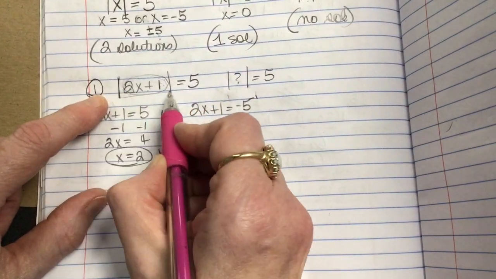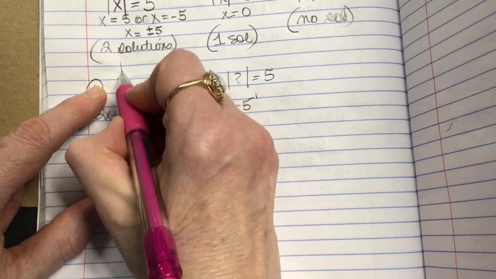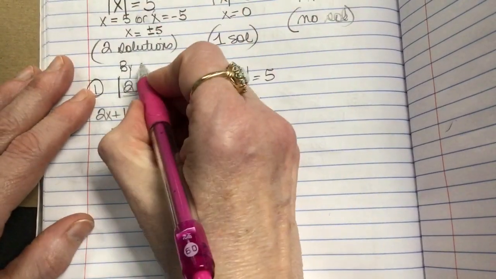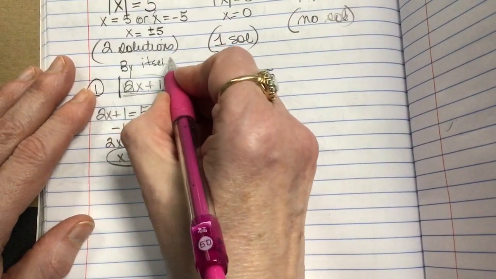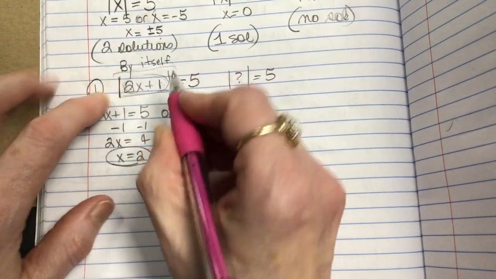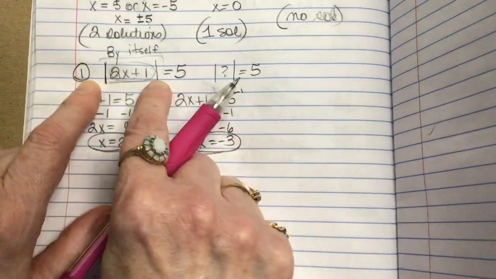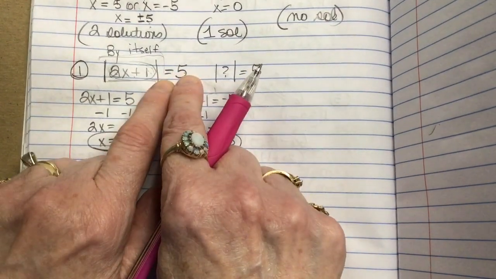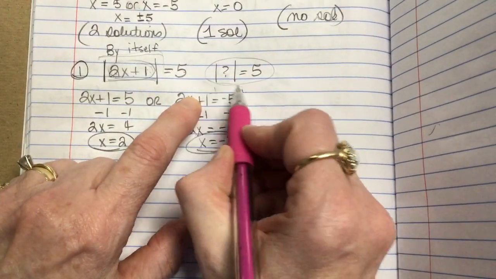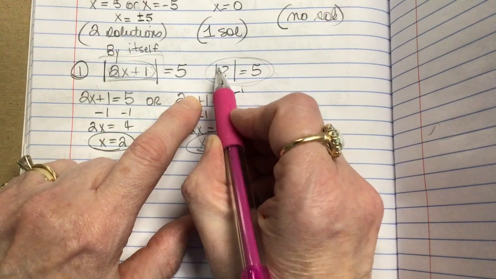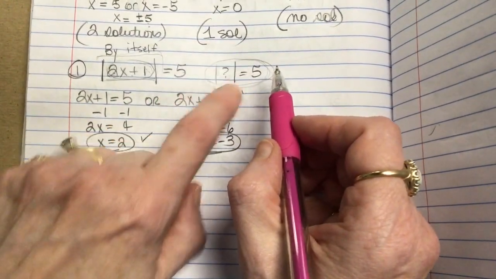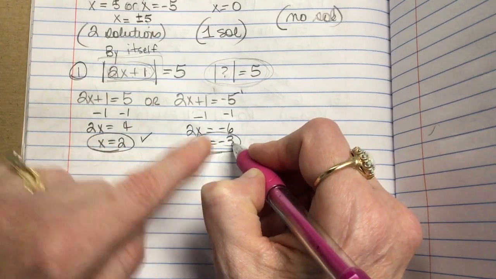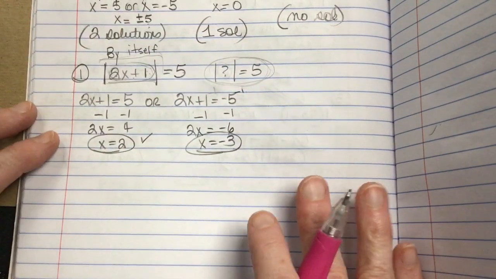When your absolute value is by itself, now that's going to be important. If the absolute value bars are by themselves, like this, with nothing attached to the bars, then you're always going to have two answers if it's equal to a positive number. Here's a great example of it. When you get through with it, if you've got absolute value bars by themselves, you're going to have two answers, because you can go the positive route, you can go the negative route.